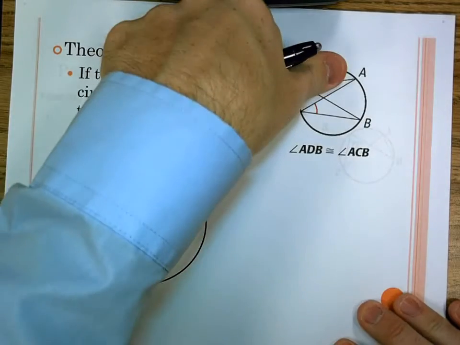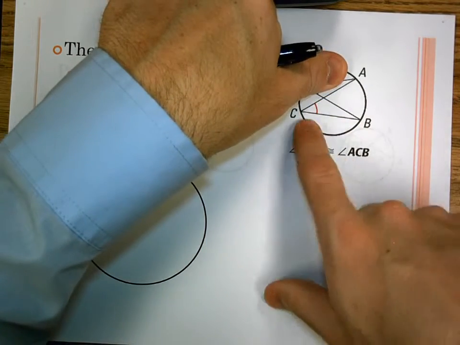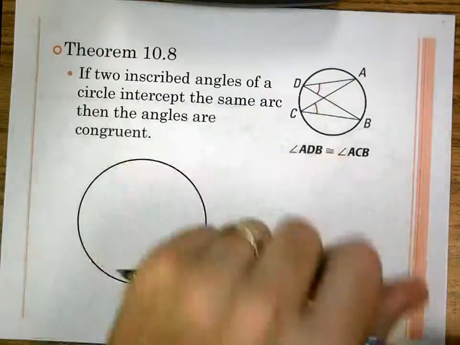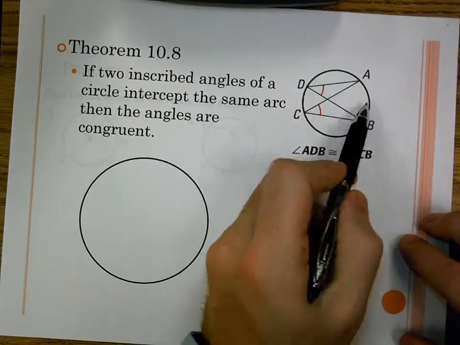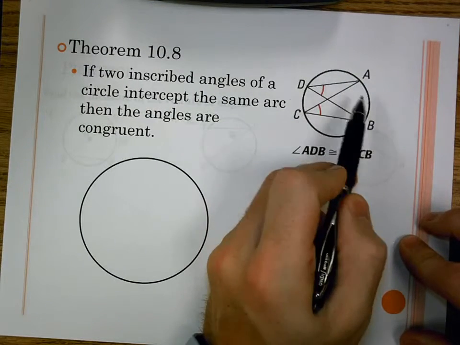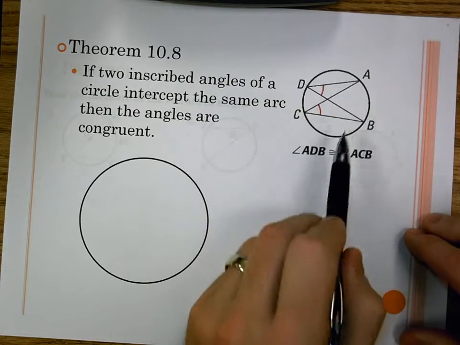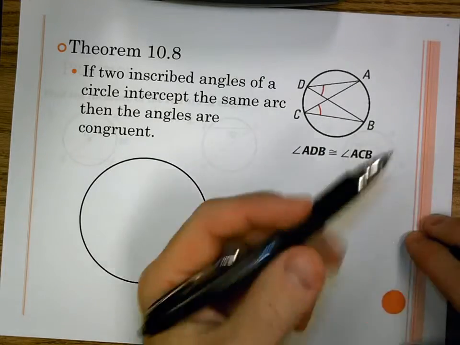Then I come up here and I look at angle C. If I look at angle C, that matches up to arc AB. It's half the arc. Notice how both of those angles go to the same arc. Well, if I knew this arc and I wanted to find each angle, I would divide it by 2. I'm going to divide the same number by 2, so that means I'm going to get the same angle. Because these angles go to the same arc, they're going to be congruent.